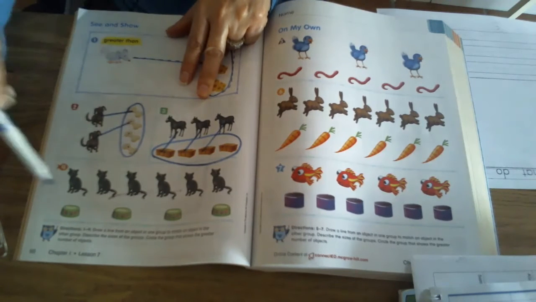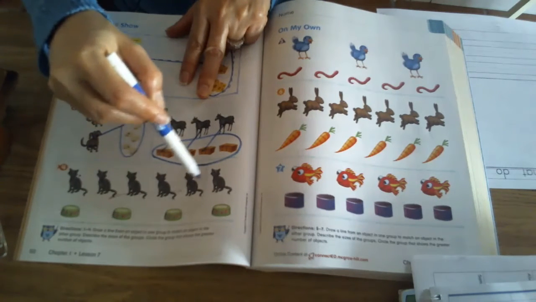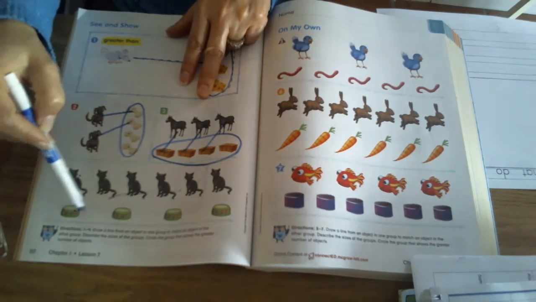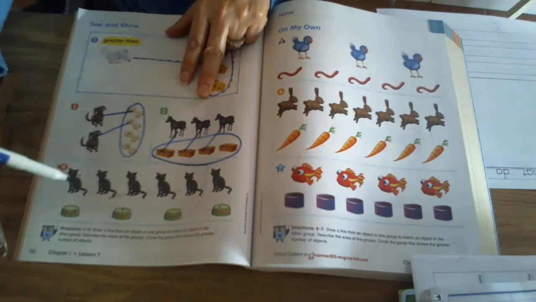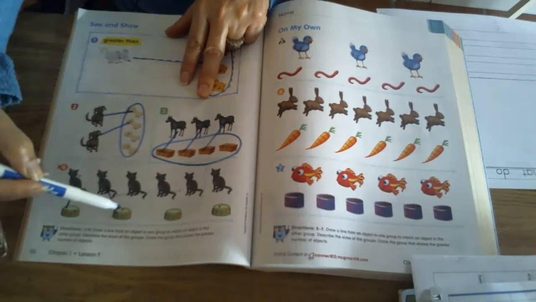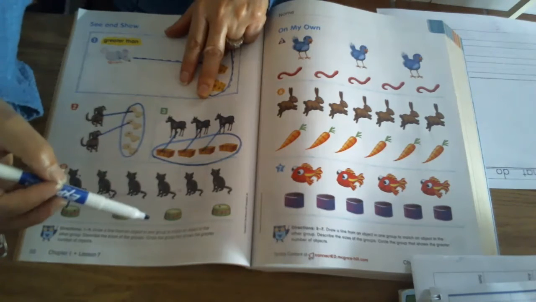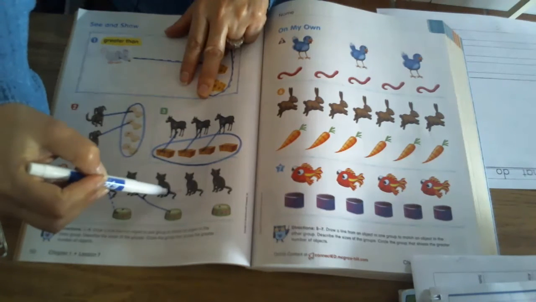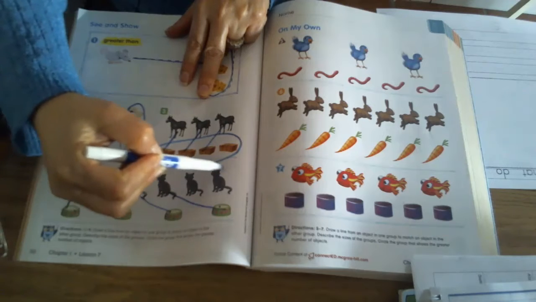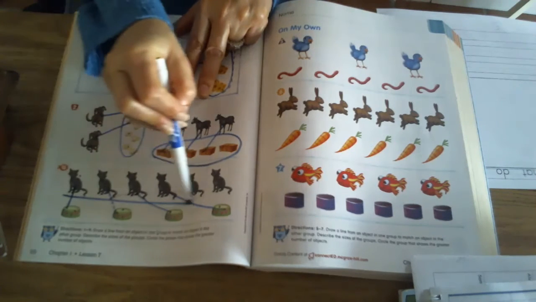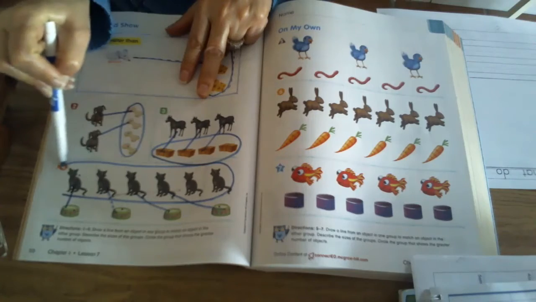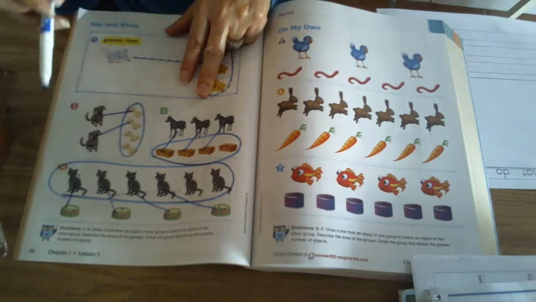Look at it. 1, 2, 3, 4, 5, 6 cats. 1, 2, 3, 4 bowls of milk. Uh-oh, someone's not going to get a bowl of milk. I'm going to put that one across and that one across. But these two guys, nothing. There are more cats than there are bowls of milk.